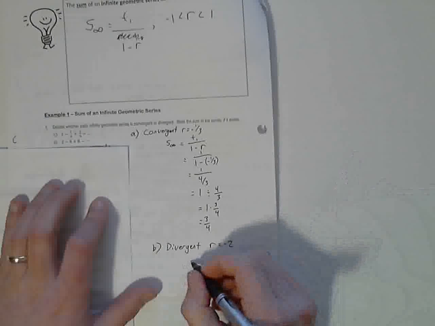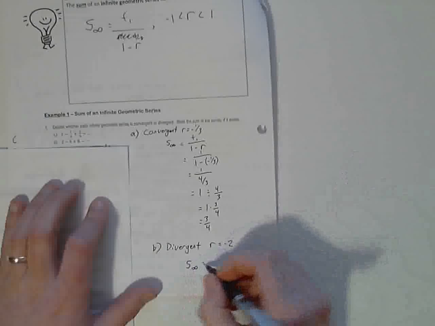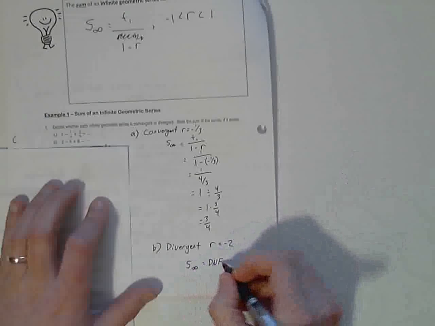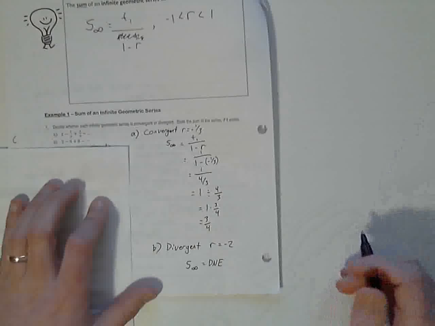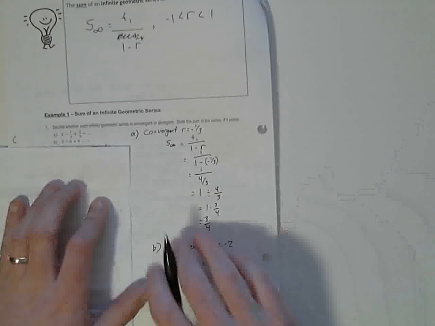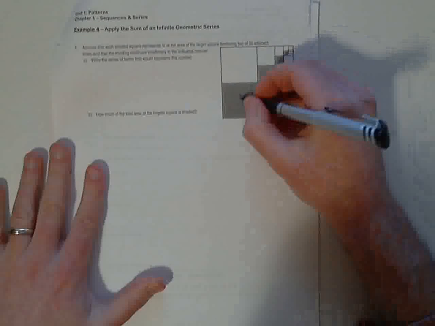This is a much smaller unit. Assume that each shaded square represents 1/4 of the larger square bordering the 2 adjacent sides. So this square right here, this is kind of our 1. This is 1/4 of the big square. This square right here, 2, is 1/4 of this square. 3 is 1/4 of that square. 4, and this is going to keep going on and on. I'm assuming it's infinite. It continues indefinitely. That means it's going to be infinitely long.